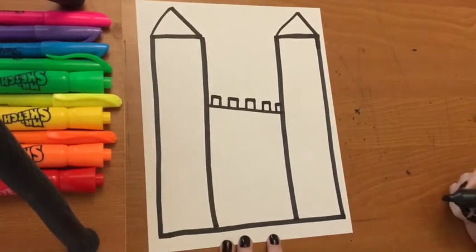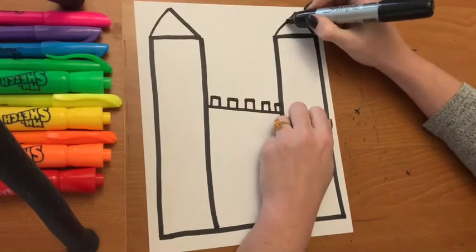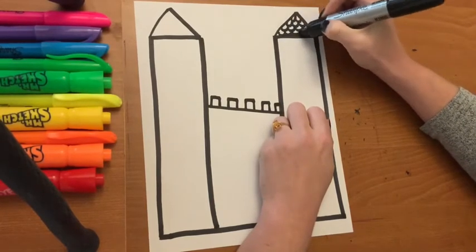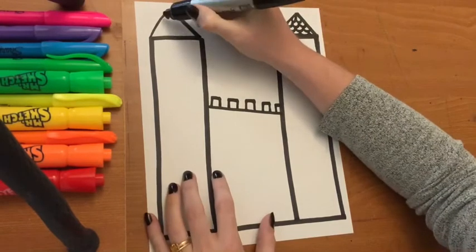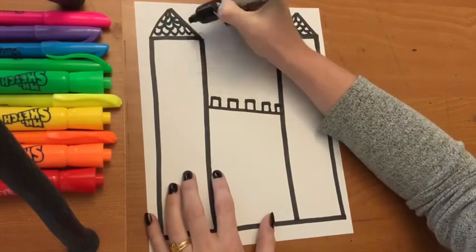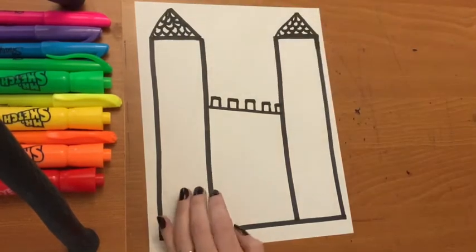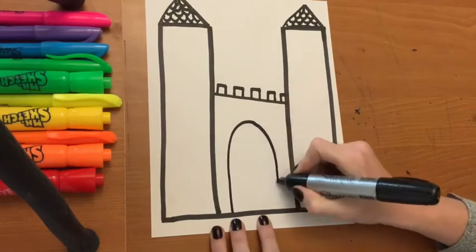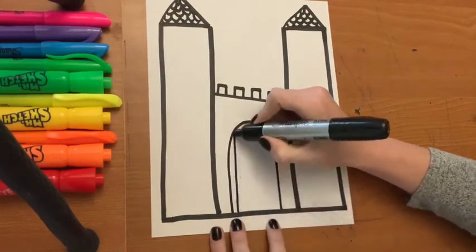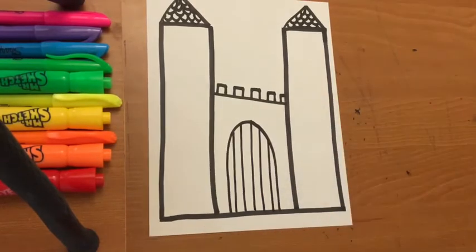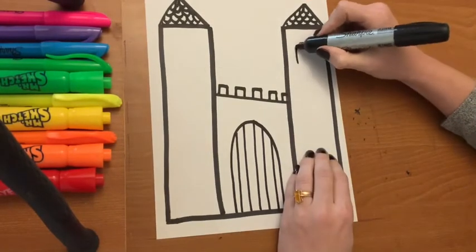Now our castle is basically built, but we need to make it look even cooler. We need to start adding details to our castle. You could add bumpy lines in the roof triangles to look like shingles. You can add windows and doors. Inside of the doors, you can add lines to make it look like wood.